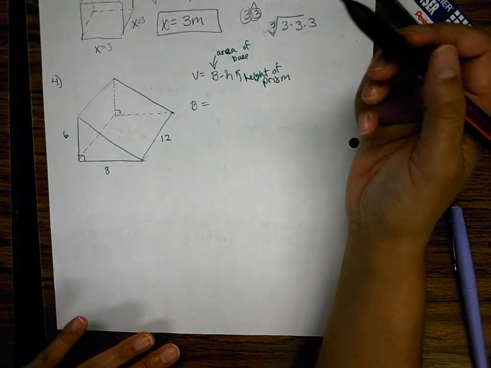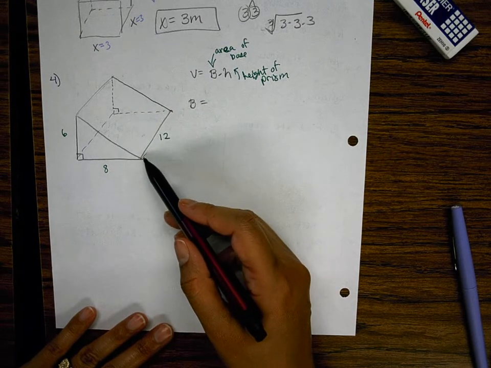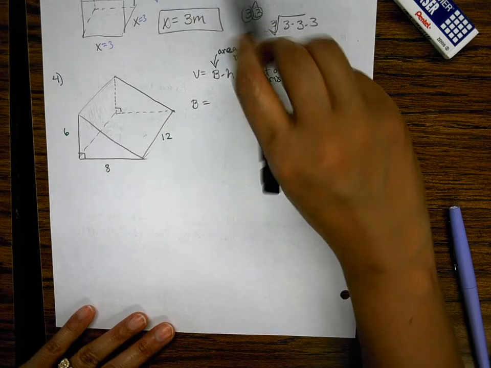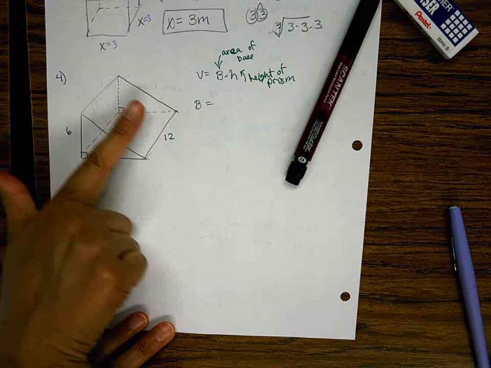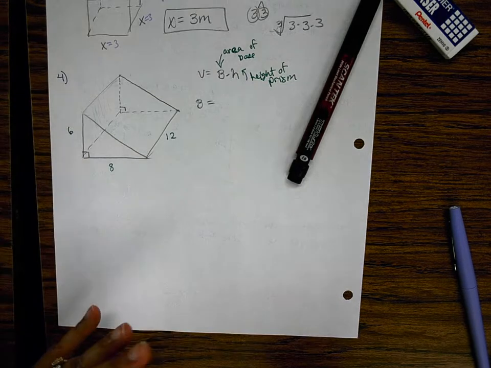Now, where's the base? Is the base this piece here that would be touching the table? Is the base this piece that's kind of on the back side? Is the base this slanted piece? Like if this was a slice of cheese, this would have been the piece I sliced through. What is it? What is the base?